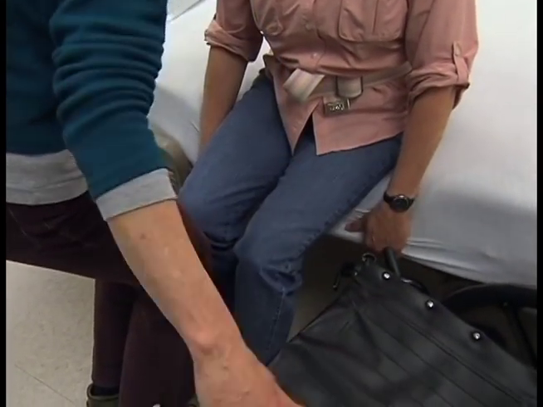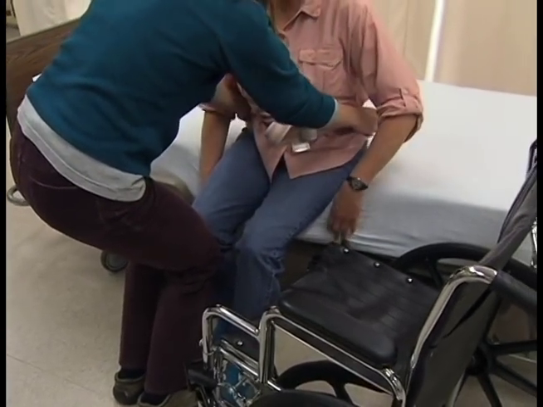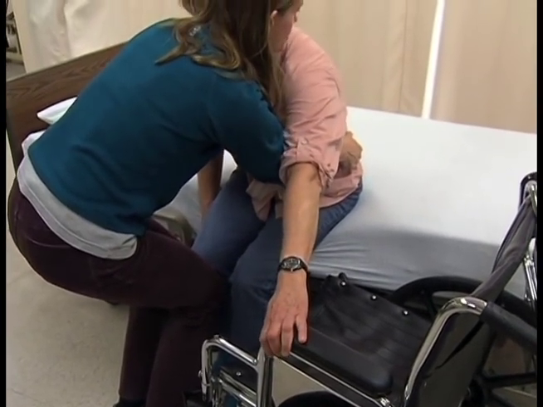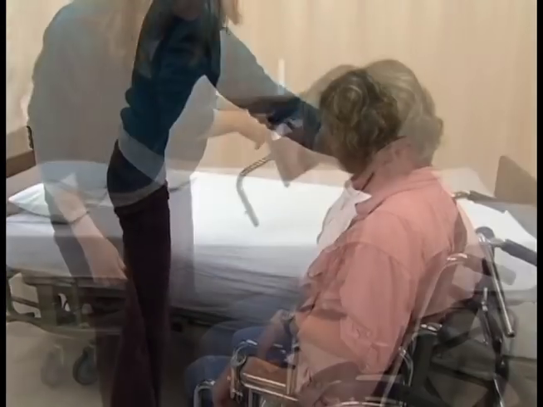I'm going to have you reach across over to the armrest, and you're going to look away again. Okay. All right, on the count of 3. 1, 2, 3, scoot right over. There you go. Nice job.